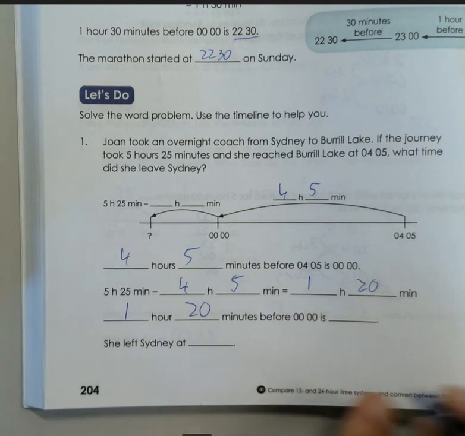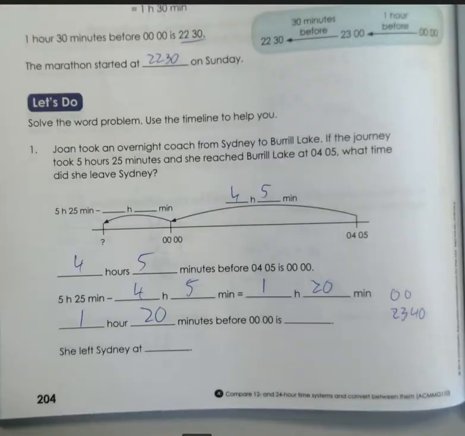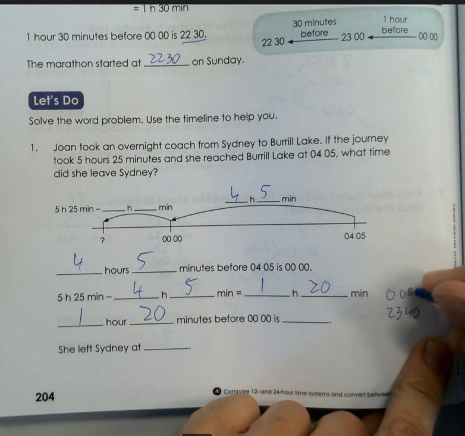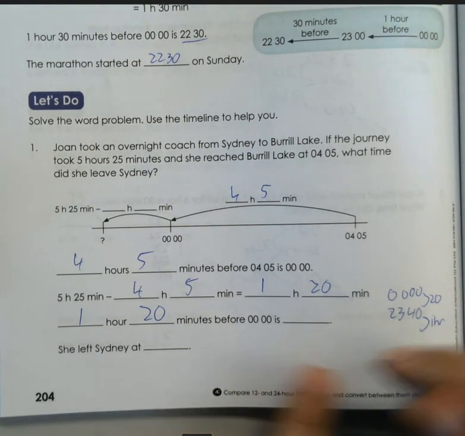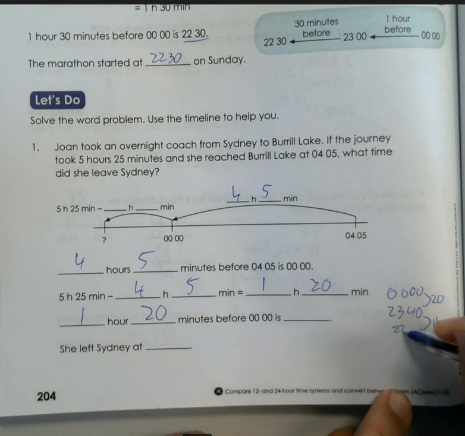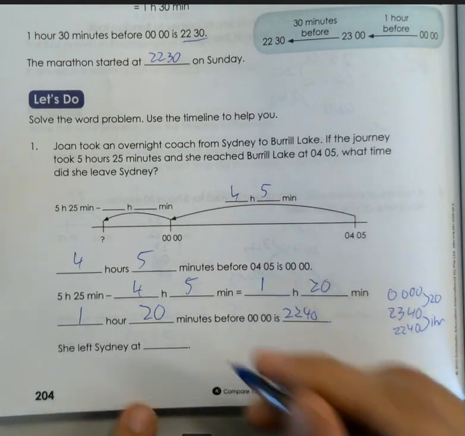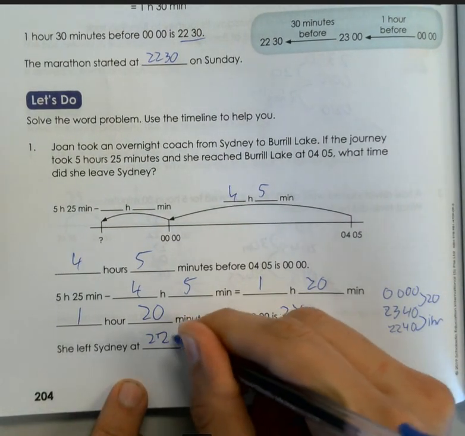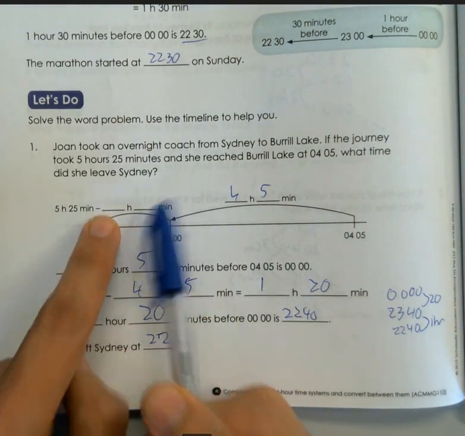If you take 20 minutes from midnight, it will get you that. I'll just move it across so we can see it better. If I take 20 minutes, it will get this. If I take away another hour, because it's an hour and 20 minutes I'm taking, that'll get me 22:40. So that's the time that she left Sydney. And this thing that we calculated here, that's what goes there.